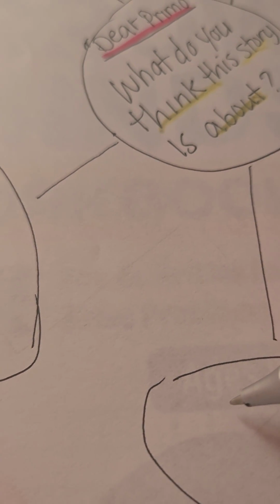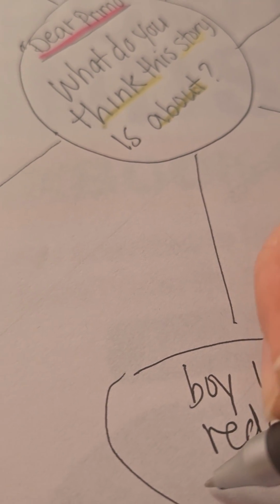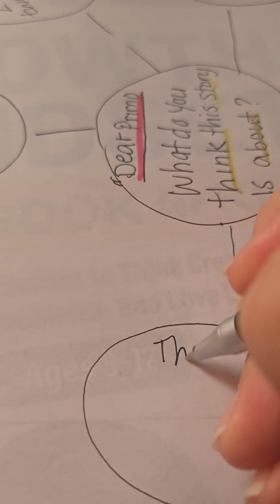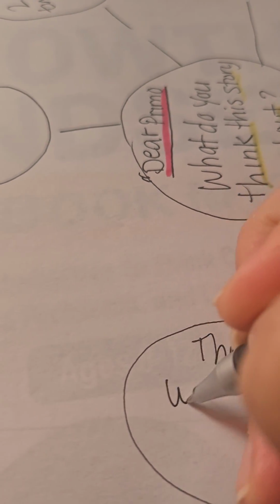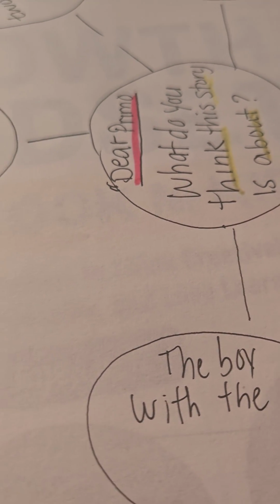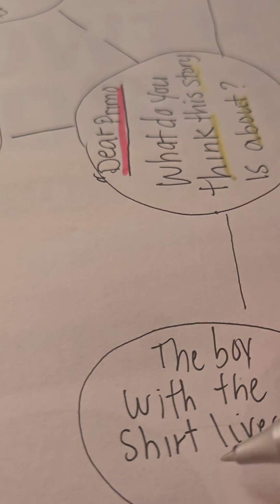I could say the boy in a red shirt lives near mountains. And that's based on all the pictures. And then this one could be the boy with the green shirt lives in the city, since there are a lot of buildings.